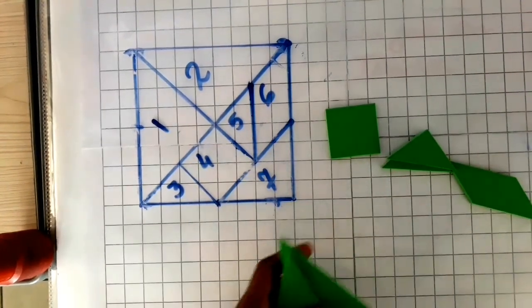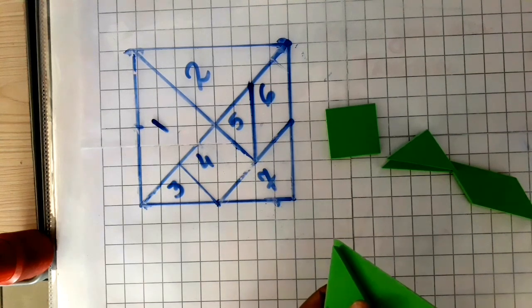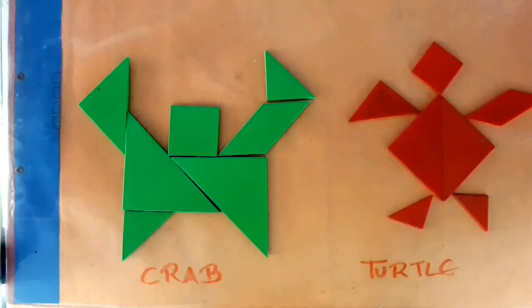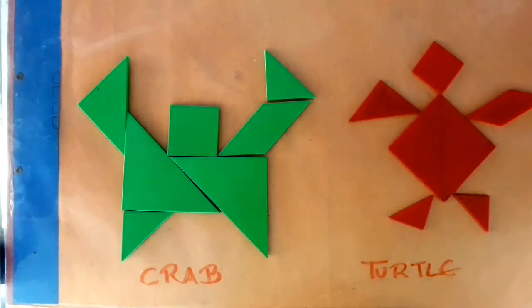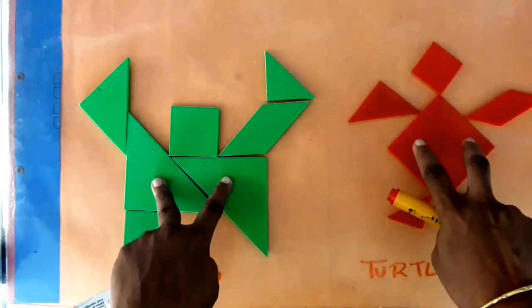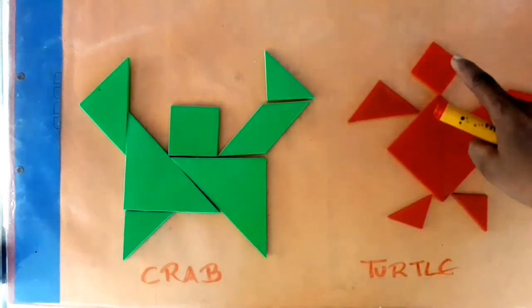Now let us make a crab and all using tangram. See this crab and turtle made using tangram pieces. These 2 are the smaller ones. Here these are the 2 smaller ones. This is a square. Here this is a square.